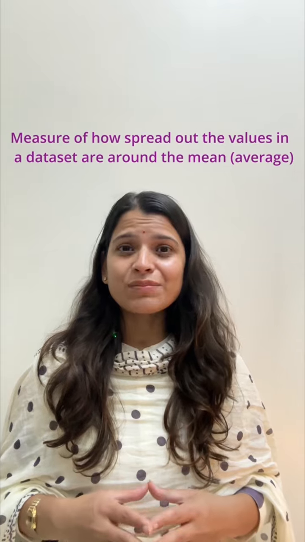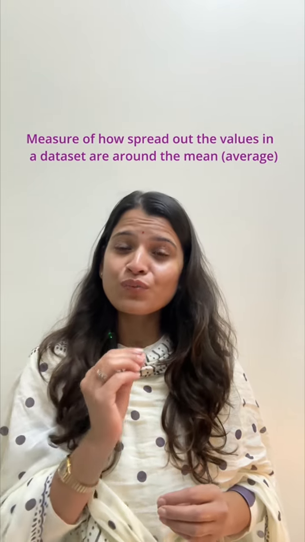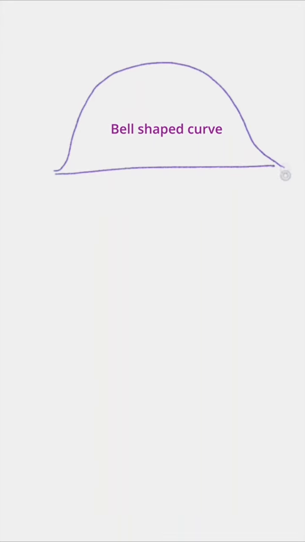If you go by the definition, it says that it measures the variability of each individual from the mean. Now your question would be, why mean? So mean is the central point of your data, that is your average value. If you remember the bell-shaped curve, on the peak you will see the average value.